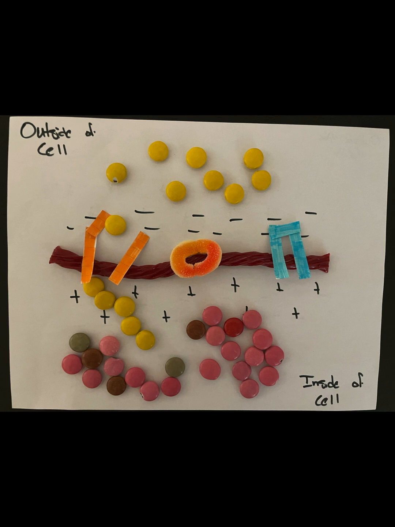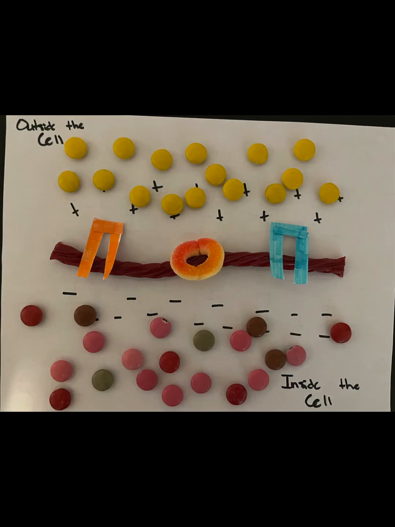A note to make is that the neuron can be hyperpolarized at rest due to inhibitory neurotransmitters, making it harder for the neuron to fire.